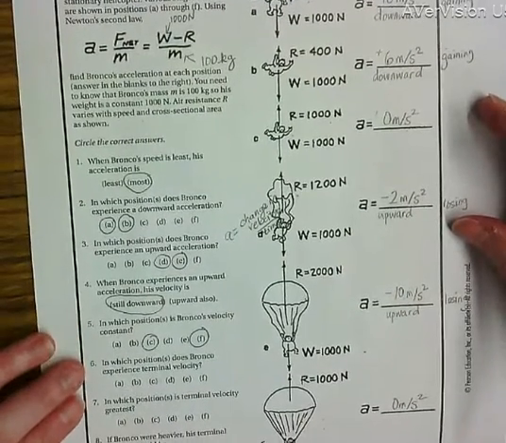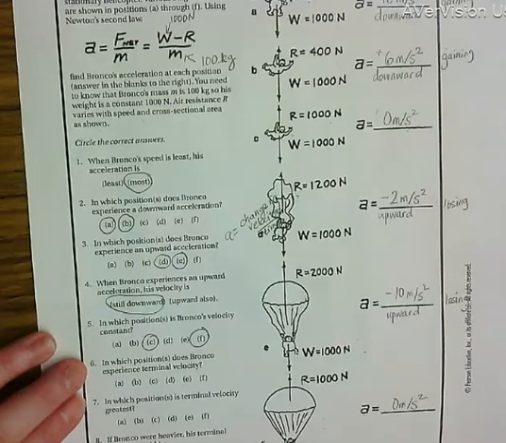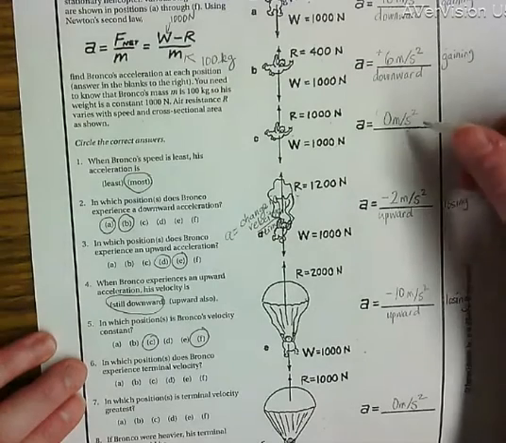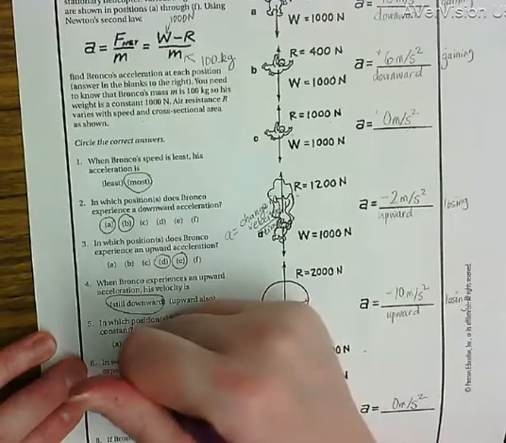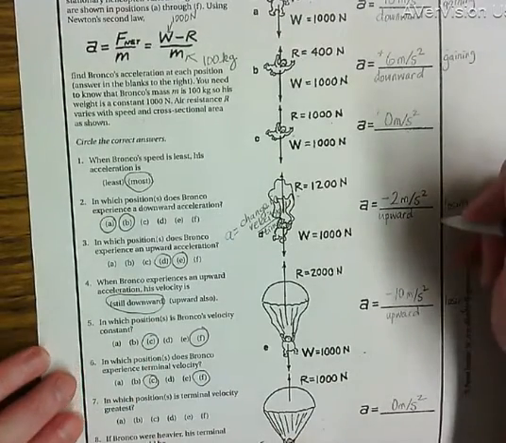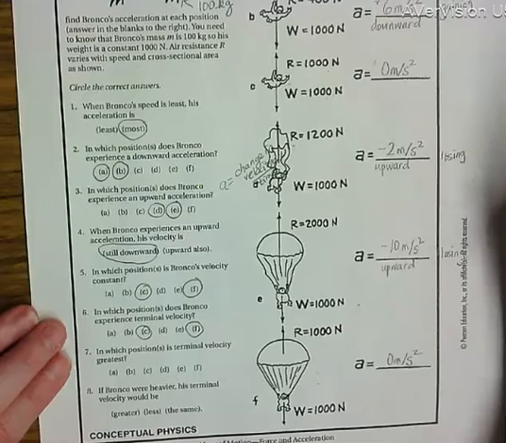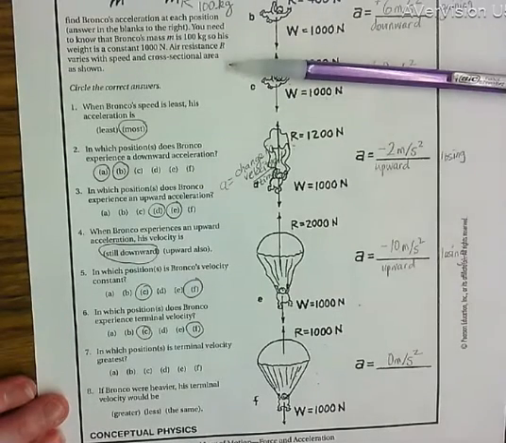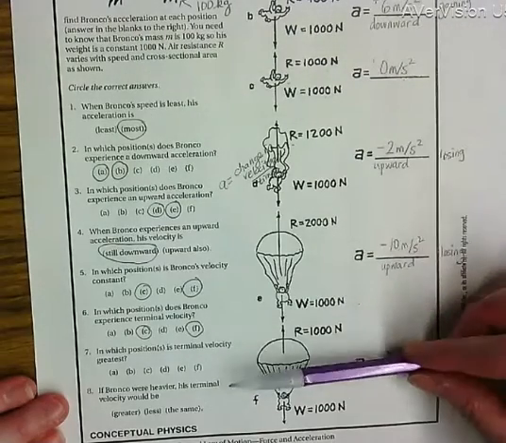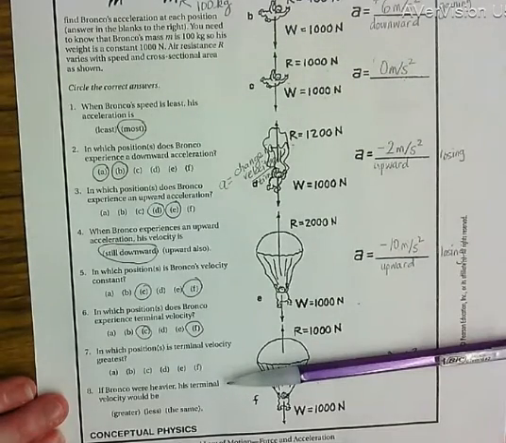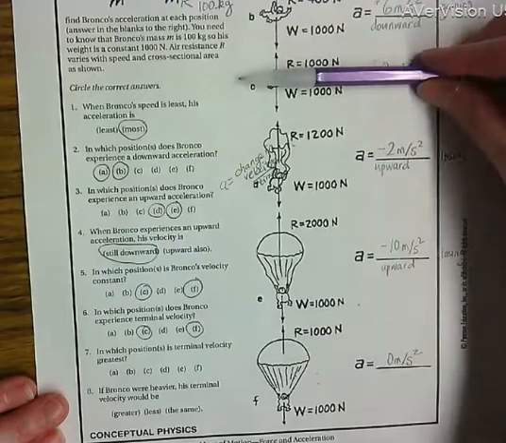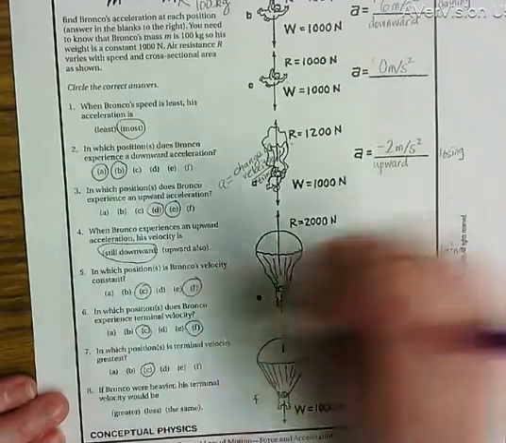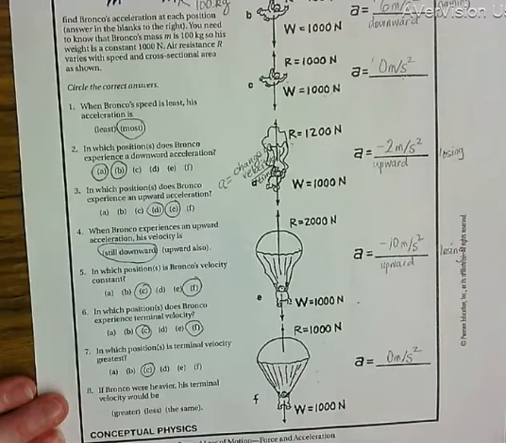In which positions does Bronco experience terminal velocity? Again, that's the maximum speed you can reach, at which point you no longer gain any more speed. And again, that would be at position C and position F. In which positions is terminal velocity the greatest? Is he moving faster here, or is he moving faster here downward? He's going to be falling faster in position C. So his terminal velocity is greater in position C.